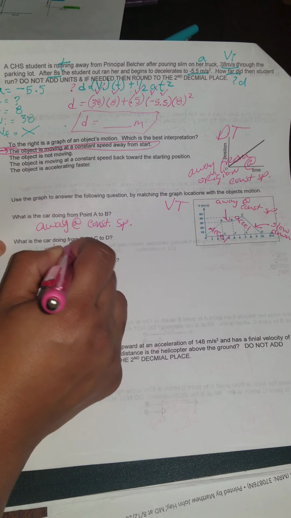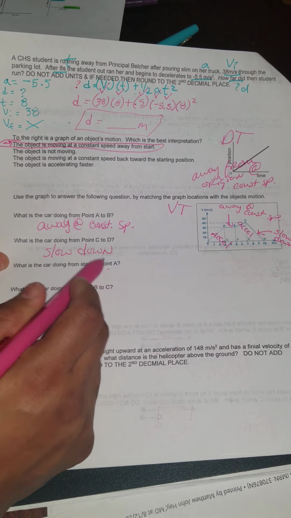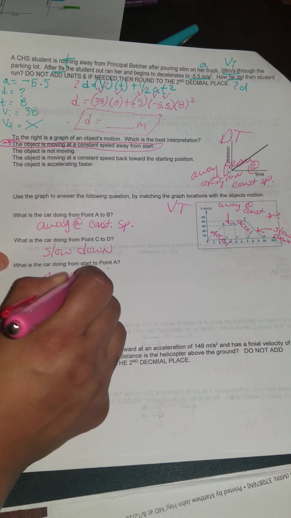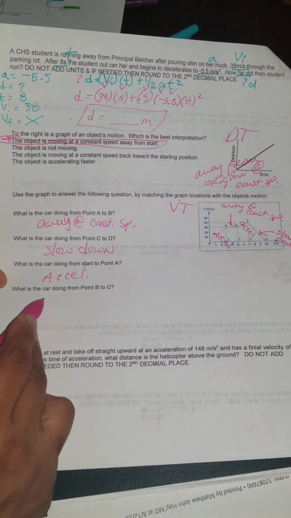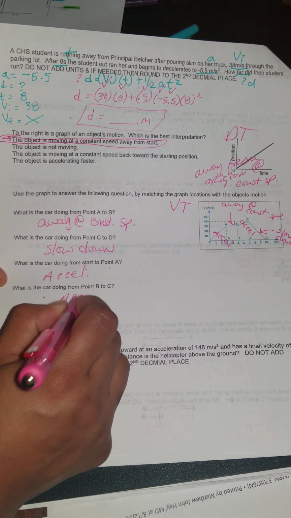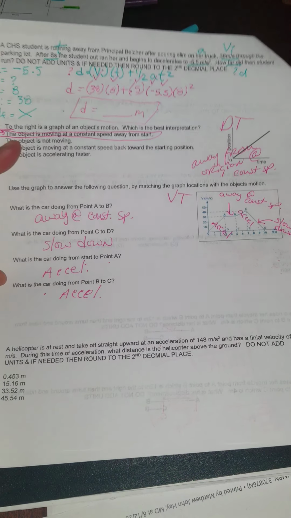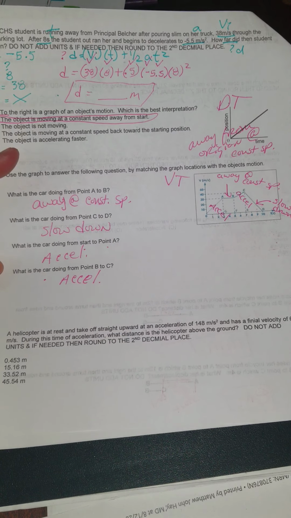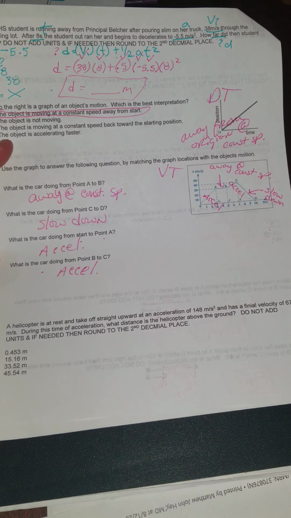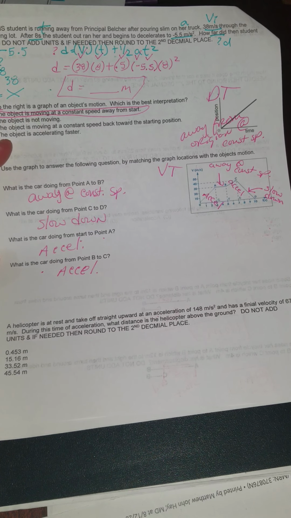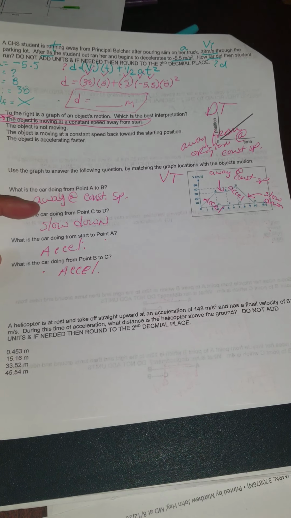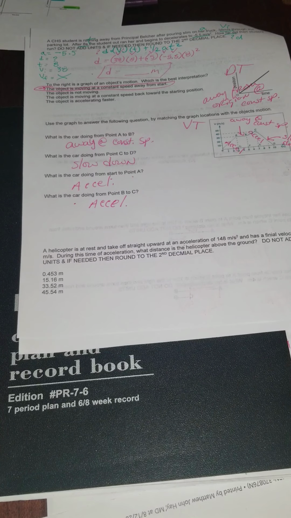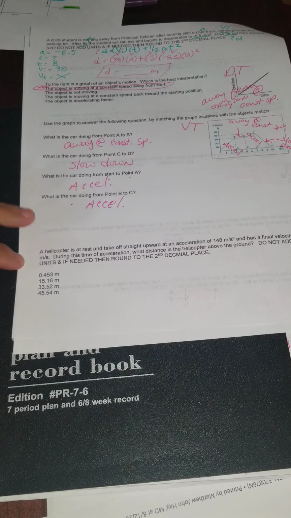What's going on between line C to D? It is slowing down. What about from the start to point A? It is accelerating. What about from point B to point C? It is also accelerating. But do you see how I first started off? I labeled what type of graph I have, and then the next step was for me to label the actual graph. Okay, now I can answer my questions with no doubt at all. Let's keep looking at the next one.